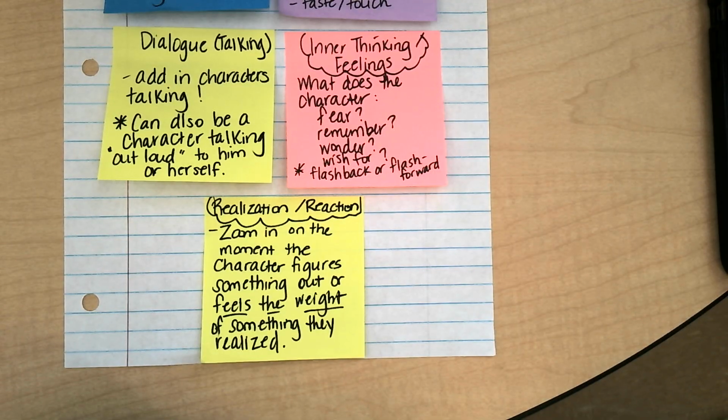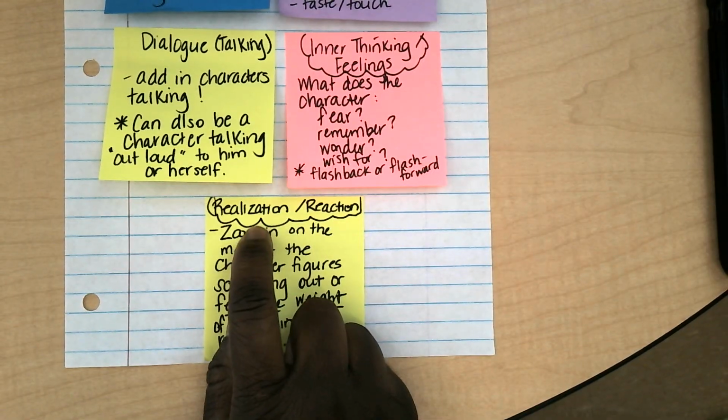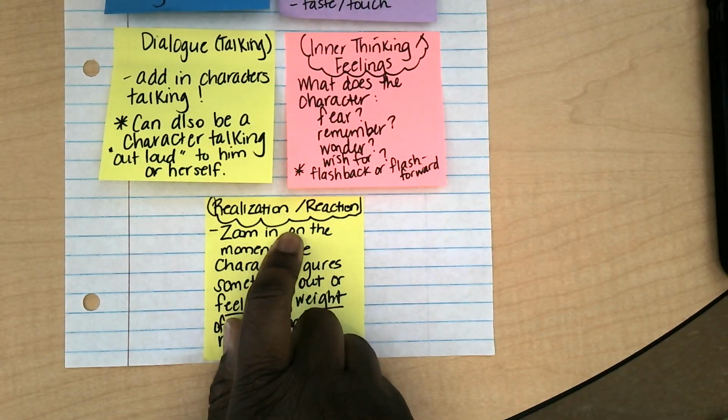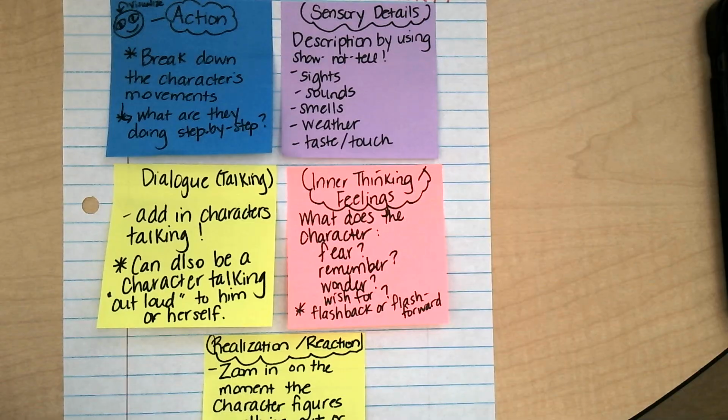They want to show just how much it's impacting him or her, the character. And so that is a strategy that they can do. And so all of these strategies that I talked about, all 5 of these, I'm going to show you how I use those in my piece, and then how your child can use them as well.